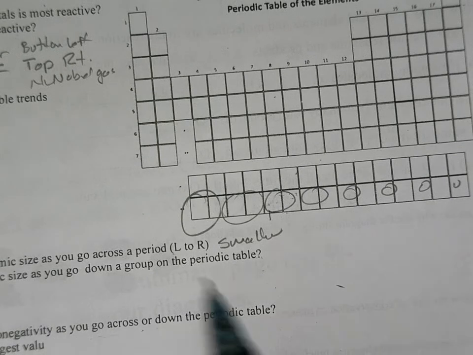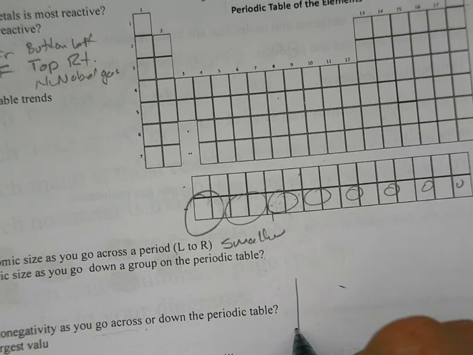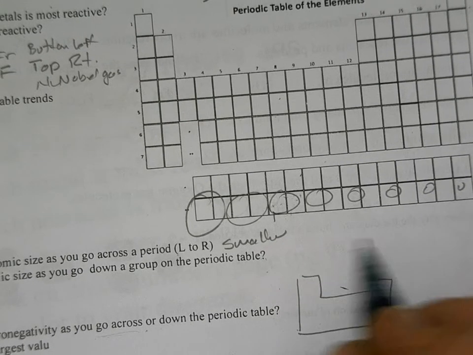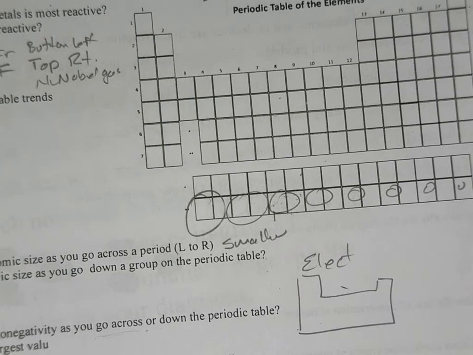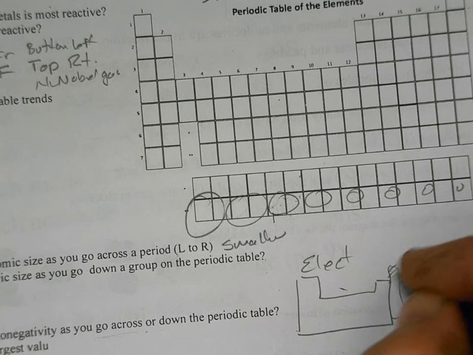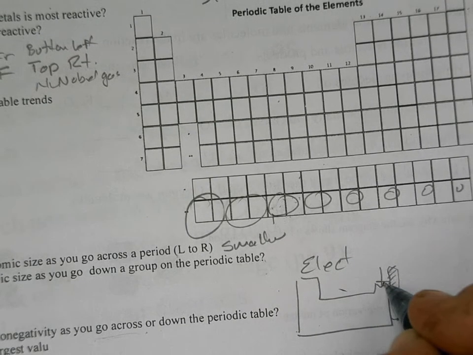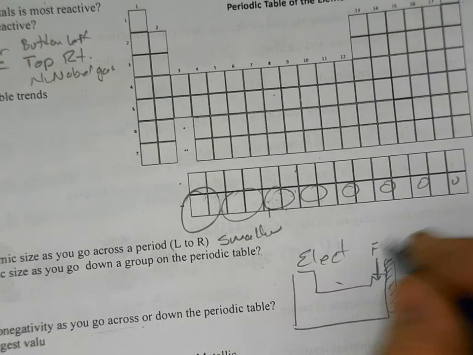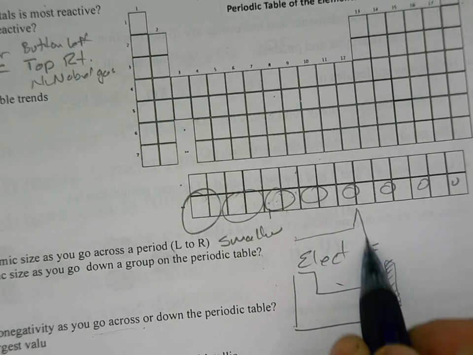So what did you all get? What are the trends as you go across the periodic table? I'll just draw one here because it's easier. Electronegativity. Where's its largest? Top right. Now, the noble gases do not have electronegativity. They're 0. So it's going to be that one right there. Which one's that? Fluorine. So as you go this direction, I'm going to draw one of those arrows that gets bigger as we go that way.